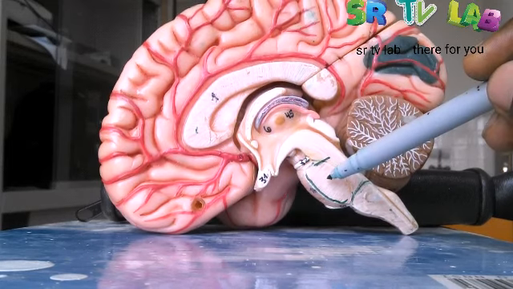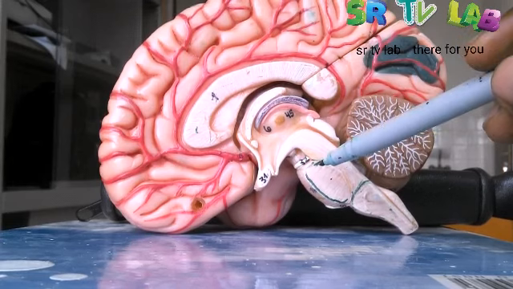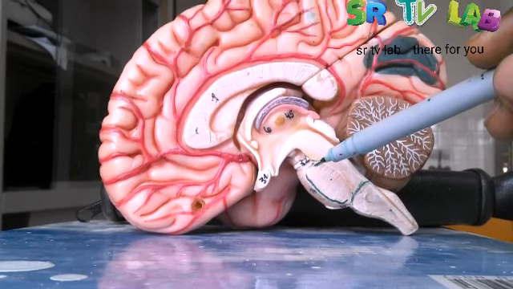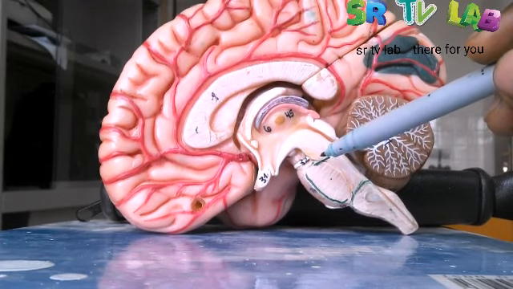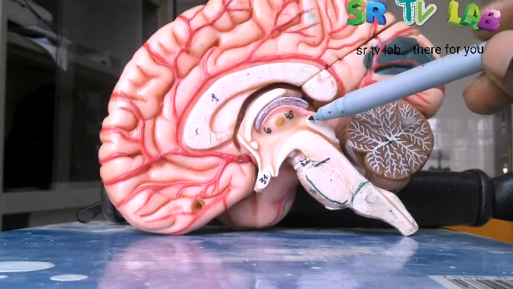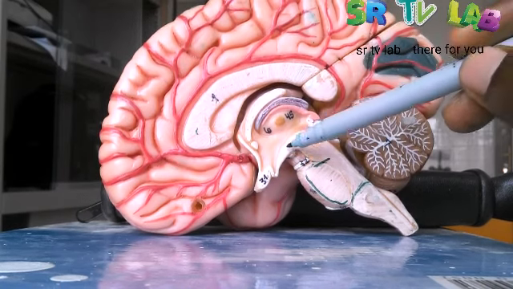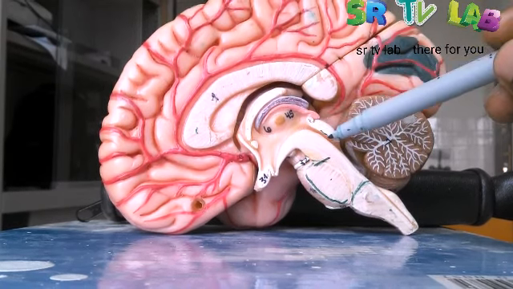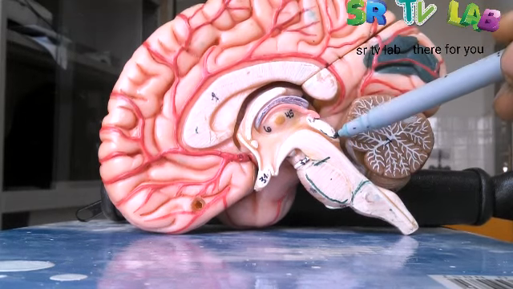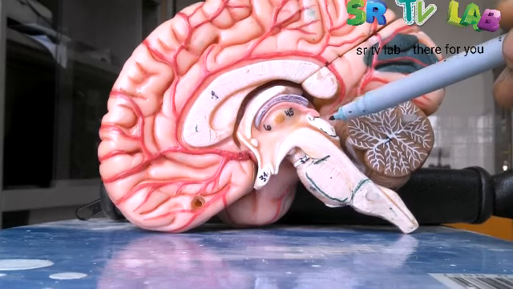And then there is another part called the midbrain. The midbrain has two main parts. This is the midbrain. Here, the one on top is called the corpora quadrigemina.